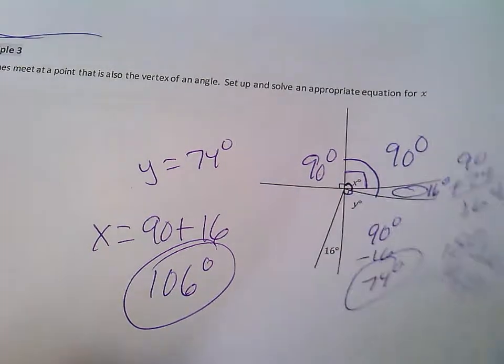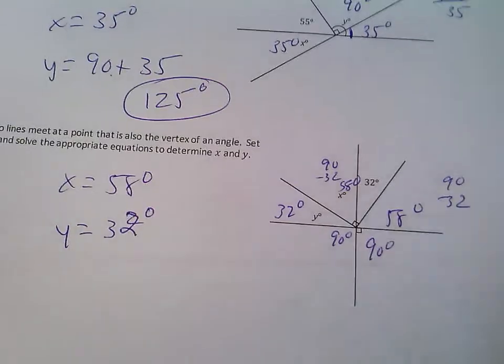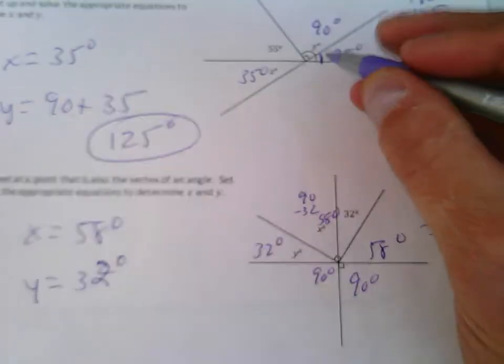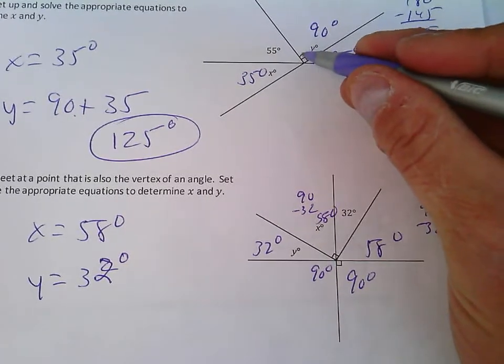So for the rest of the problems that you're working on, here's the answer key. You'll see this little arc, and that y means it's this angle plus that angle.